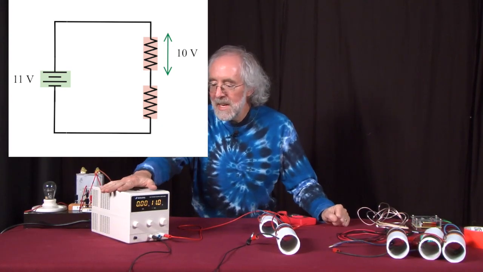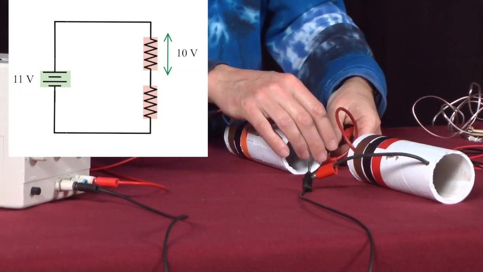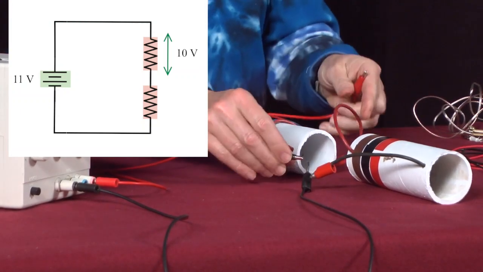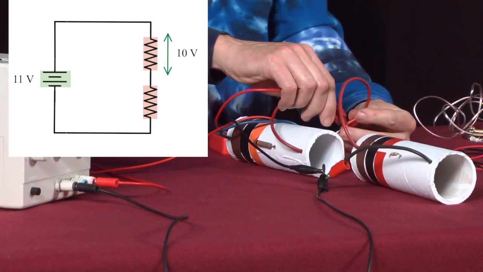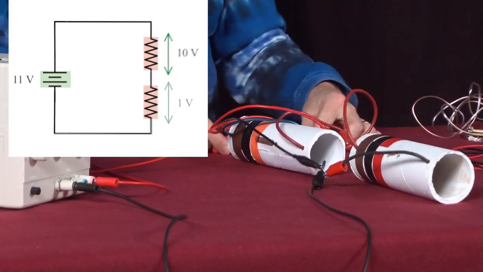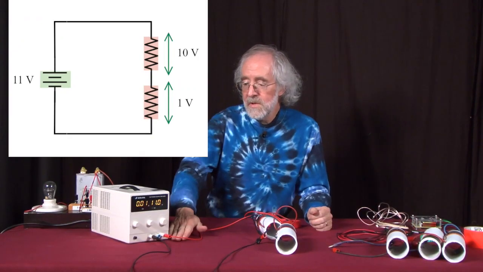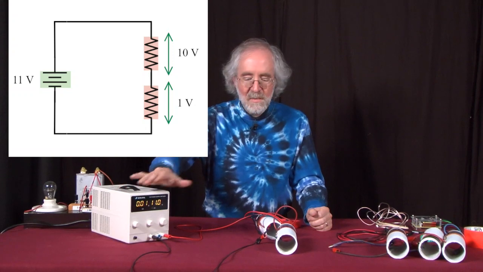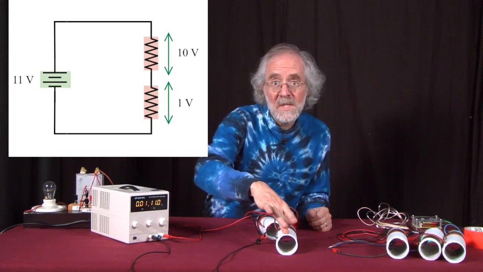I bet you could have guessed this. There's 11 volts out of the power supply. There's 10 volts across this resistor. How much is across this resistor? Well, let's hook up a meter and verify what we know the answer is going to be. The voltage that we measure across this resistor right here is 1 volt. There's 1 volt across this resistor. Because the voltage goes up by 11 volts in the power supply, it drops by 10 volts here, it better drop by 1 volt here.